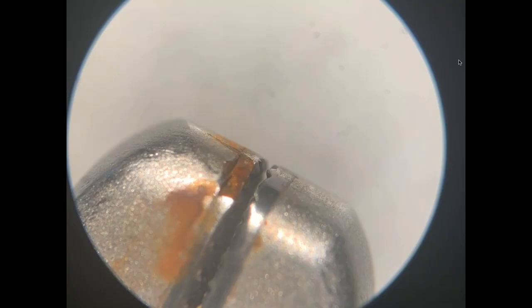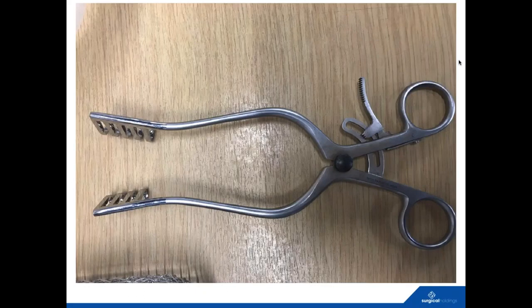So not only is the tip damaged, and it's probably not going to perform particularly well when you're holding the needle, but you've also got the added issue there of rust forming, of course, as well. So yeah, not ideal. Being able to spot variations in materials. So this is a retractor that we saw on a set.